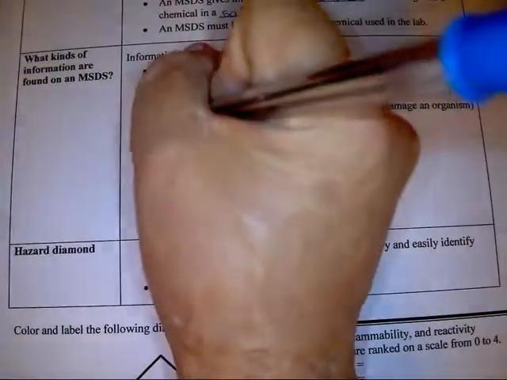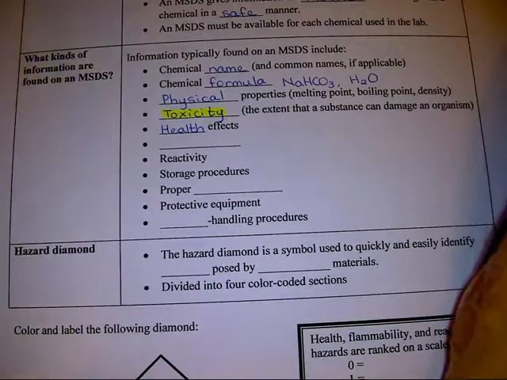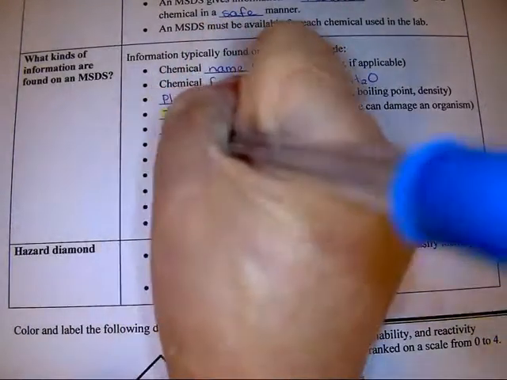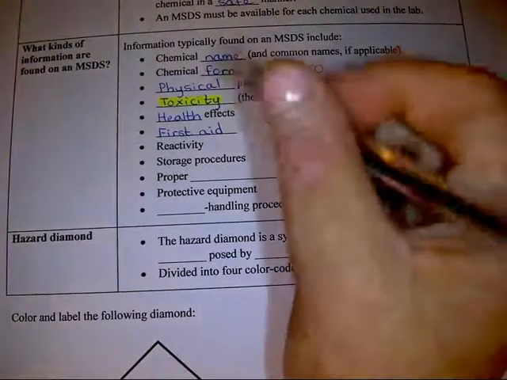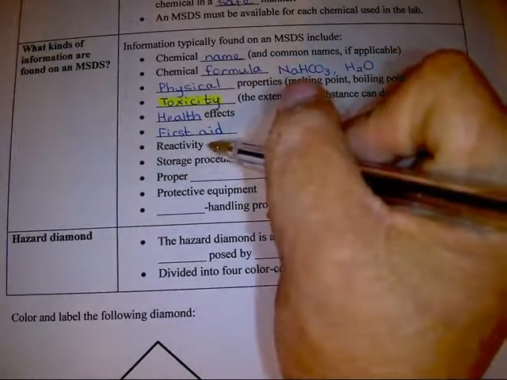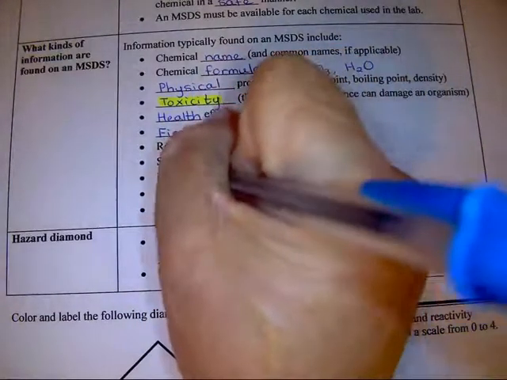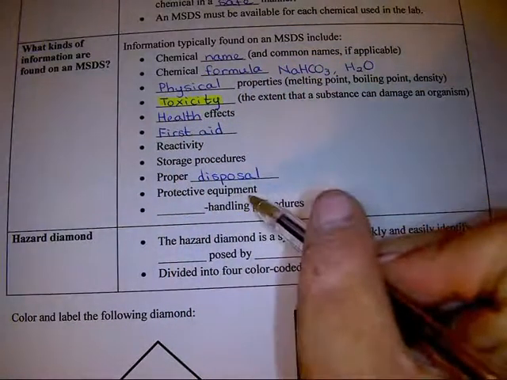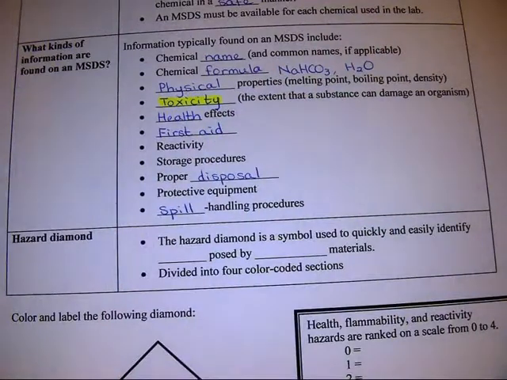On the MSDS, we will also have the health effects. What happens if we breathe it in? What happens if it's exposed to our skin, etc.? And the first aid procedures: what to do if we accidentally ingest it, or if we splash it into our eyes, etc. We will get the reactivity and how to store it, where to store it, and the proper disposal procedure, what to do after we are done with this chemical, what protective equipment to wear, and also some spill handling procedures.